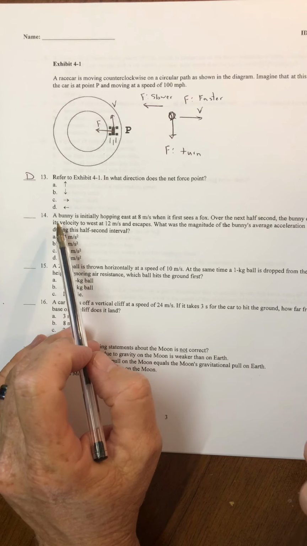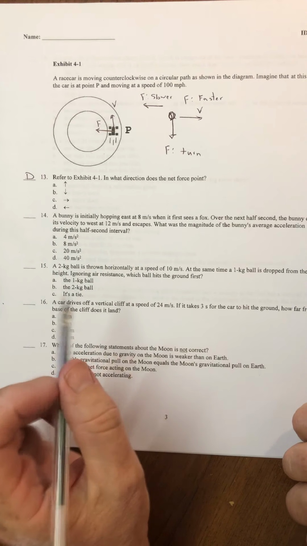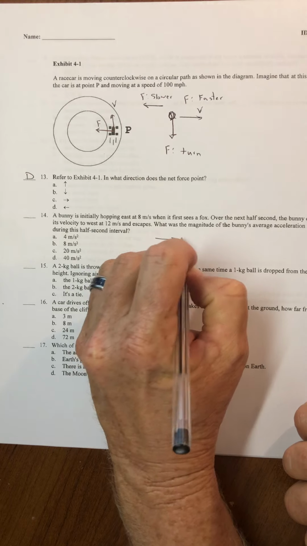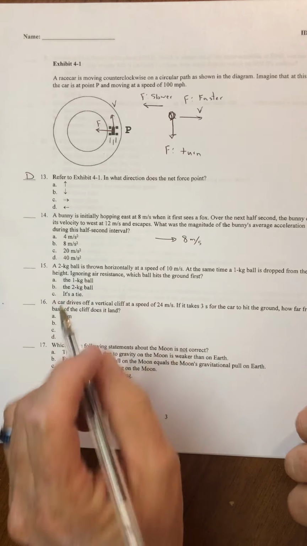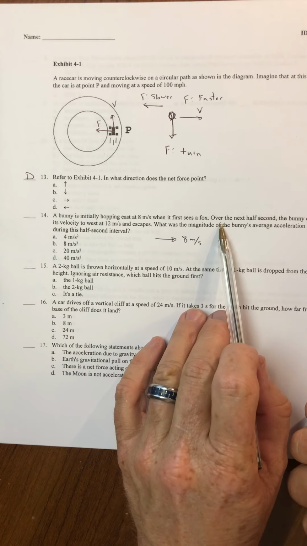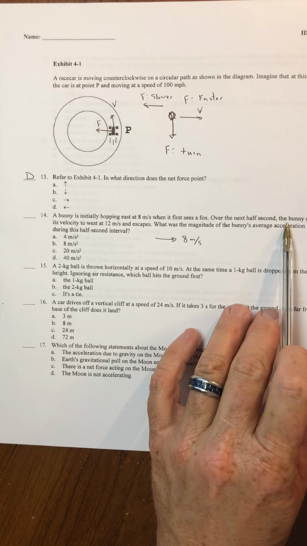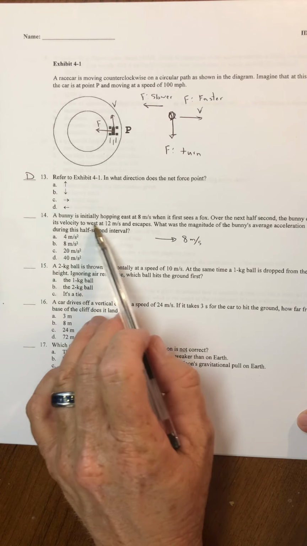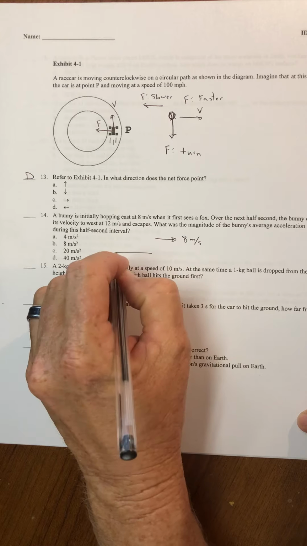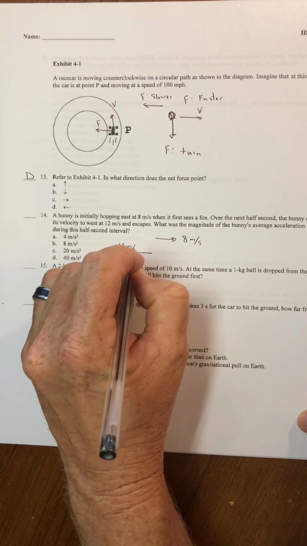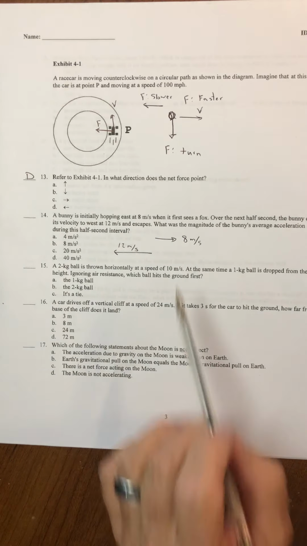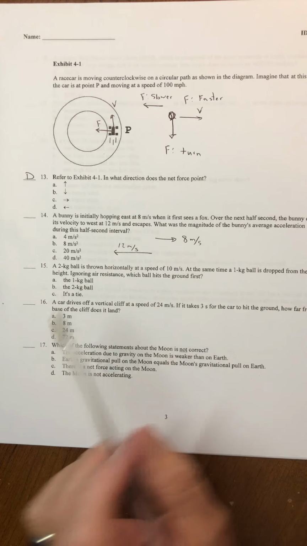Here we have an object. This is a bunny moving to the east. So I'll draw a little arrowhead. So the bunny's going this way at 8 meters per second when the bunny then sees a fox. And then in the next half a second, the bunny changes its velocity to west. And so now it's going that way at 12 meters per second. The question is, what is the magnitude of the bunny's average acceleration?